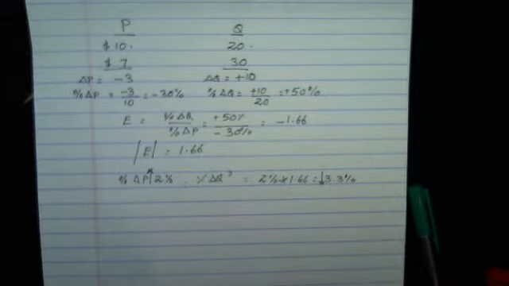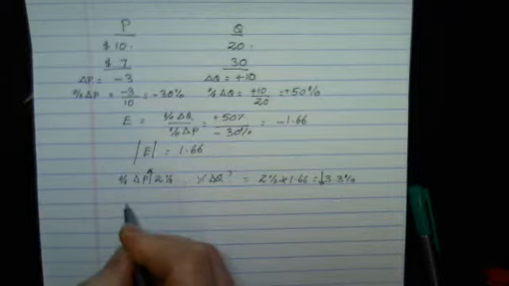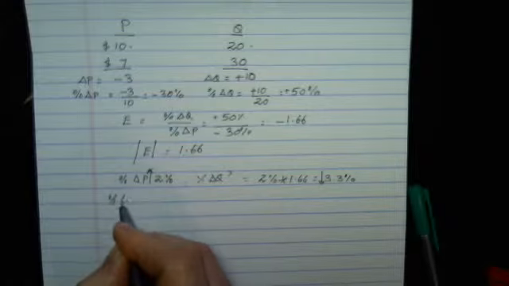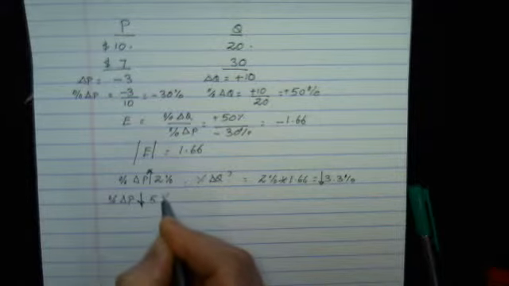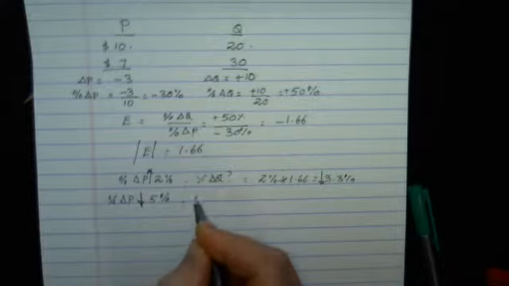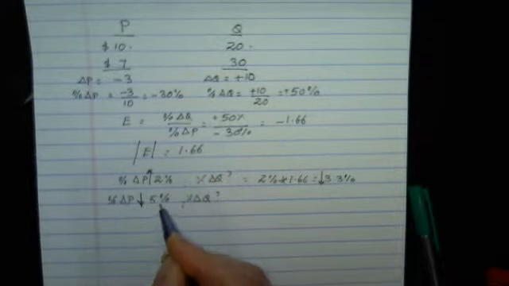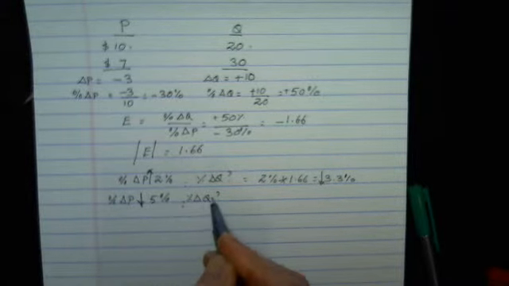That's what we're saying. Let's do one more calculation here. Let's say delta P decreased by 5%. If I decrease the price by 5%, what would happen to percent delta Q? We know by definition in demand, if the price decreases by 5%, quantity will increase.